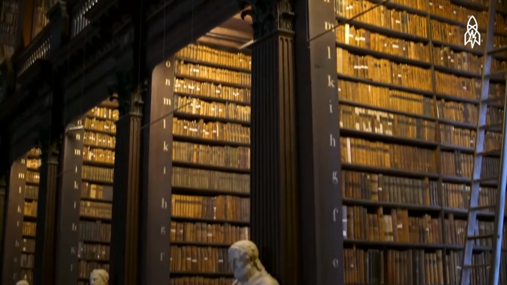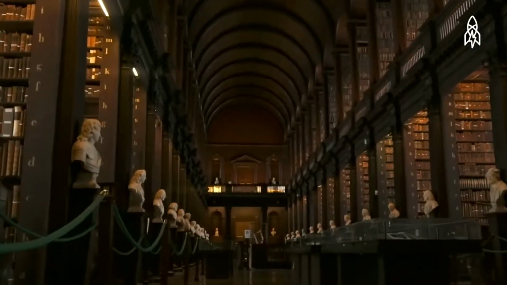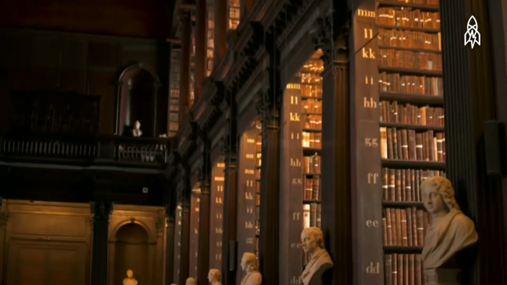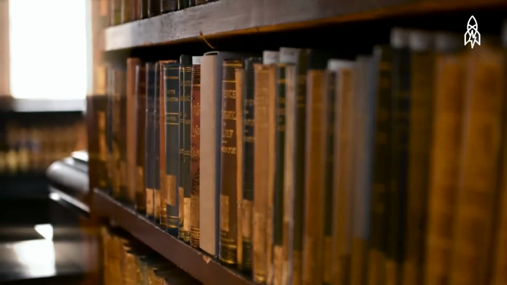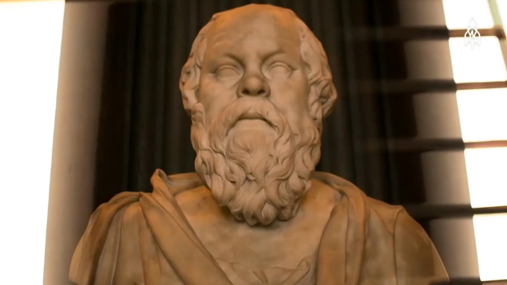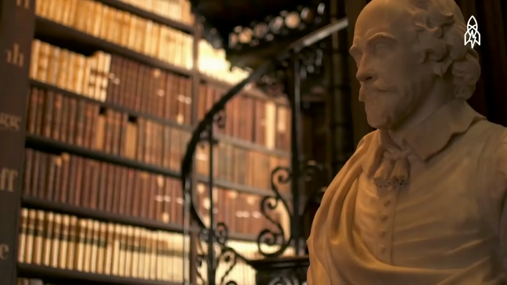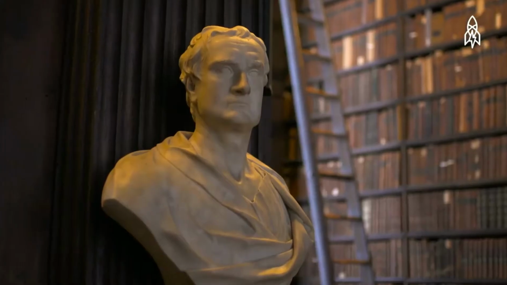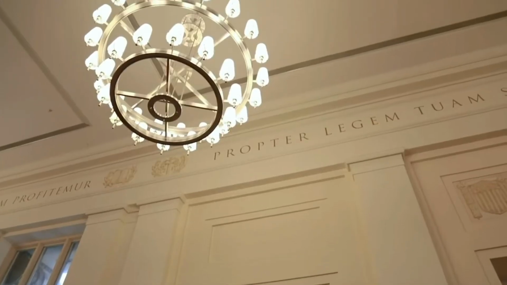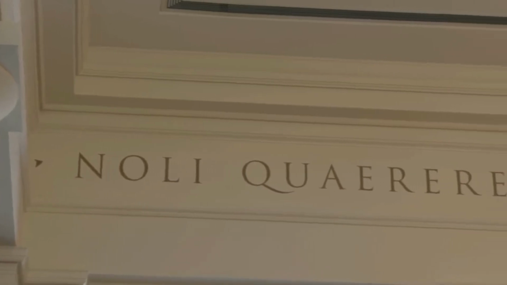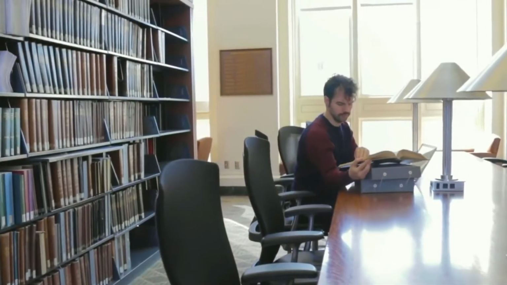No, not that library. The most famous area is the Long Room. This 213-foot room houses 200,000 of the library's oldest books. The room is lined with marble busts, many of great philosophers, writers, and people who supported the college. We have our beautiful high ceilings, Latin inscriptions. It's very atmospheric. It's very Harvard. It's a very popular place.